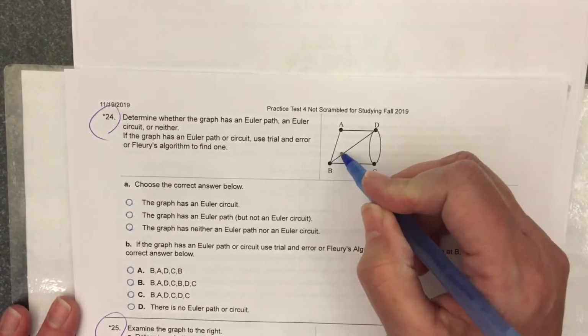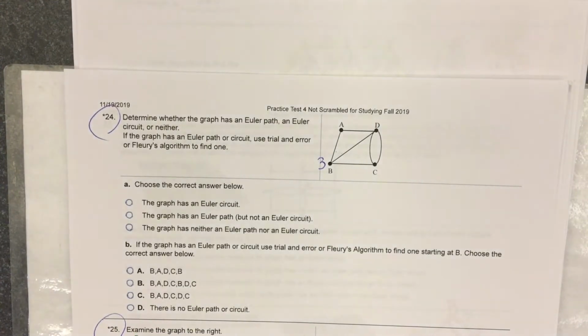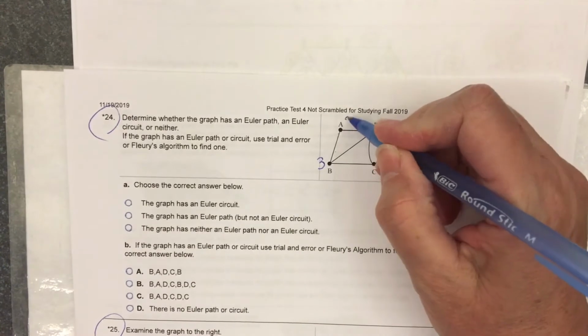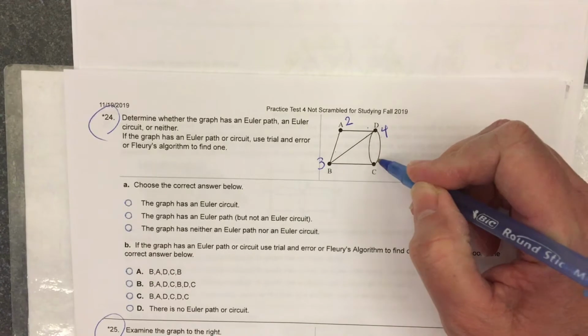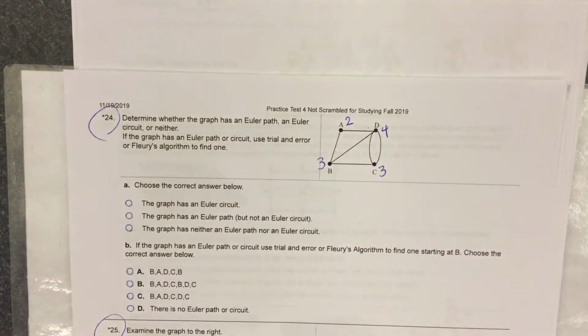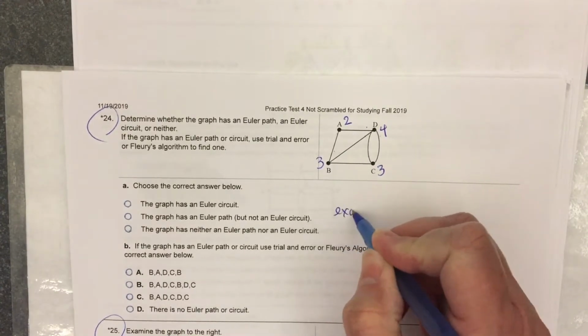The degree of B is 3. That right there, being odd, rules out Euler circuit. The degree of A is 2, D is 1, 2, 3, 4, and E is 1, 2, 3. So it's connected. There are two odd vertices. It has an Euler path, but not an Euler circuit, because there are exactly two odd vertices.